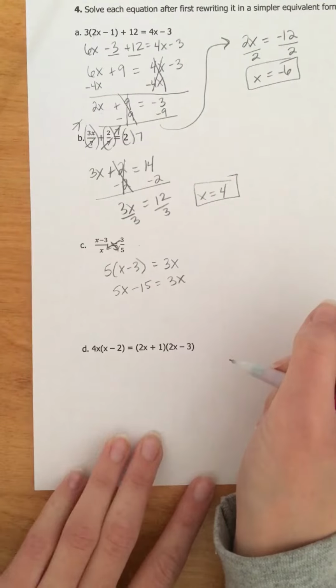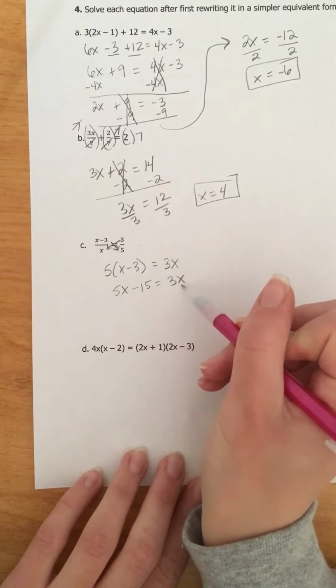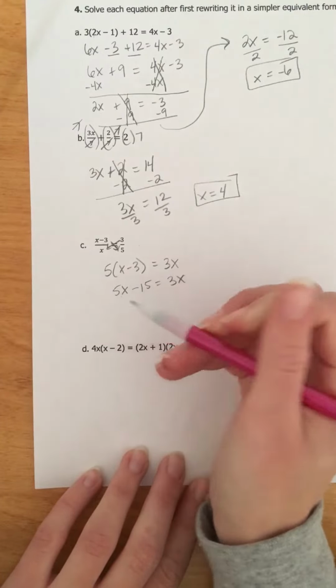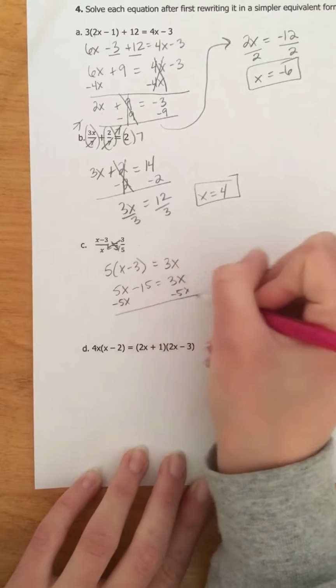Copy everything else down we didn't touch. So we got x, number x. I'm going to move this 5x from this side, so then the x's would be on the right.